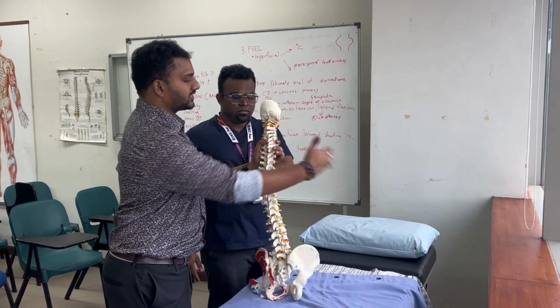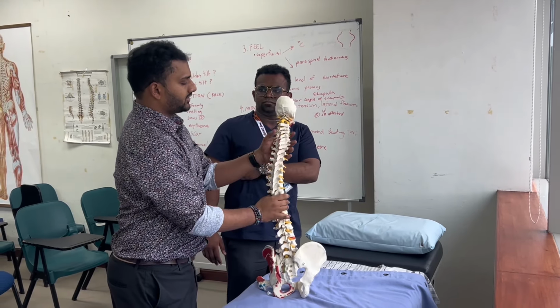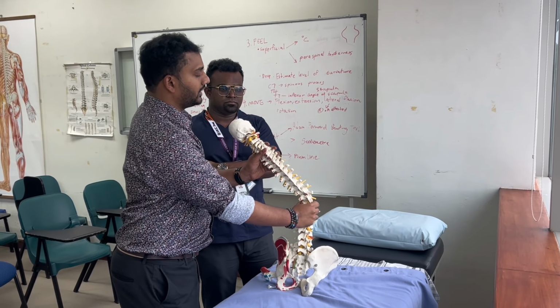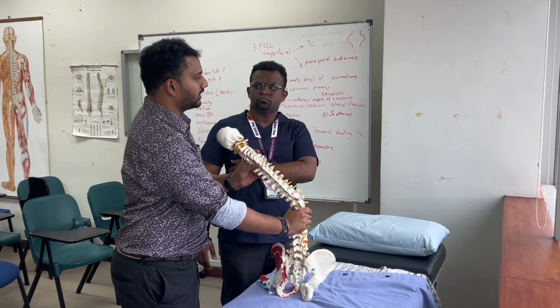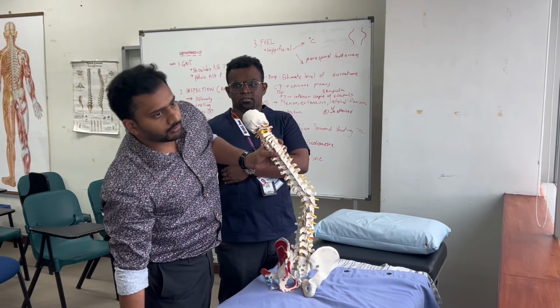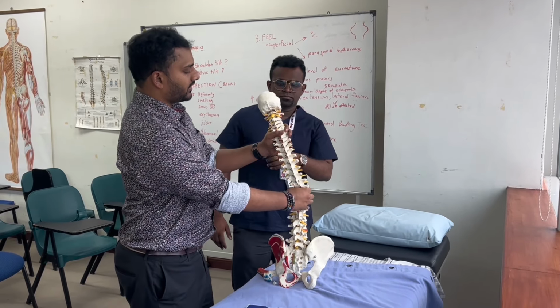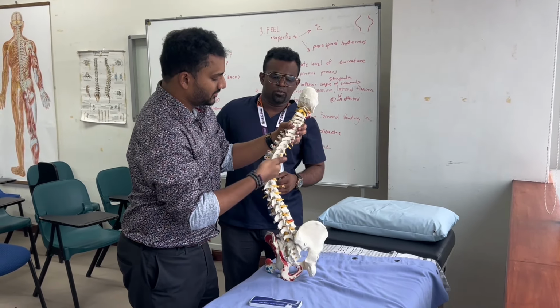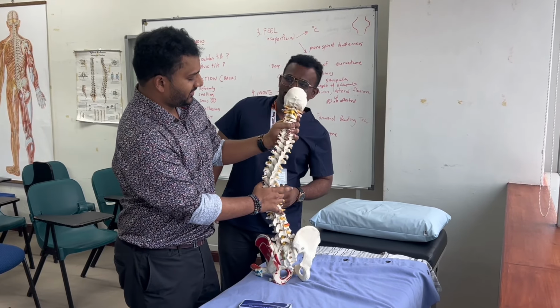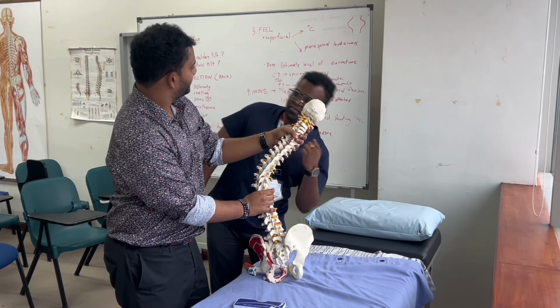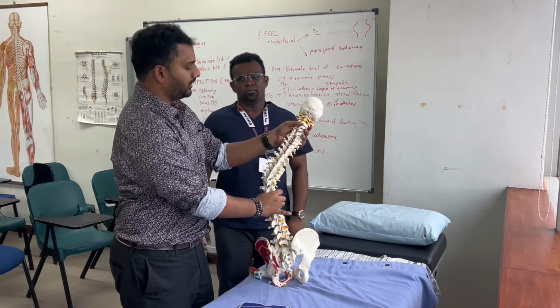So let's say this is right side, this is left side. Let's say the convexity is towards the right. So lateral flexion will be restricted over the right side. Right lateral flexion will be restricted. Let's say the convexity is towards the left, then the left-sided lateral flexion will be restricted.